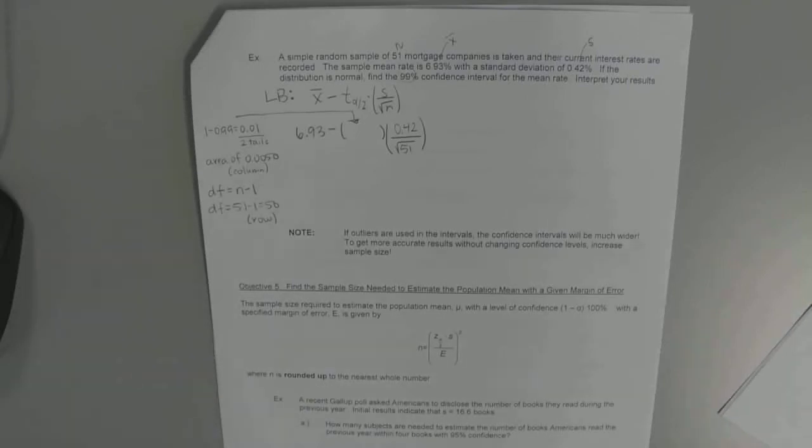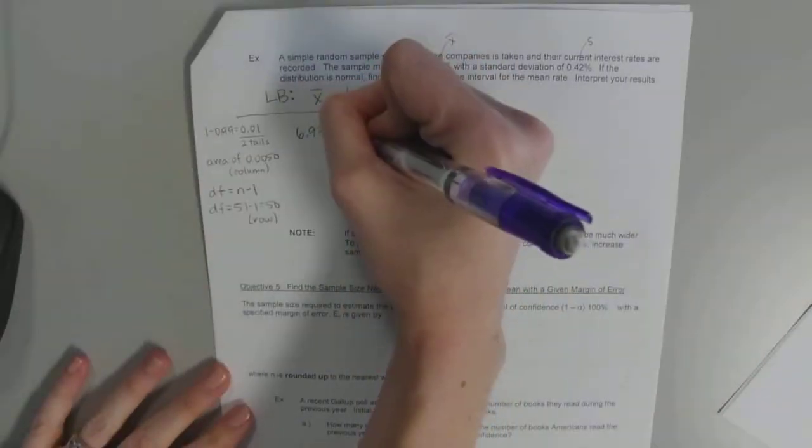This chart I think is easier than the gray chart. Go down to row 50 and scroll over to column 0.005 and you'll find your critical value. So we're going pretty far over. What do you get for your critical value? 2.678. Yep, 2.678.